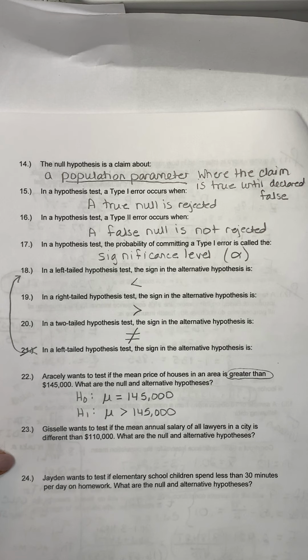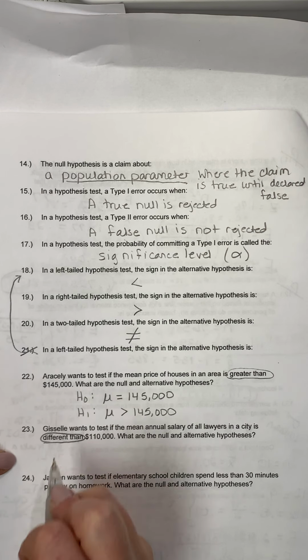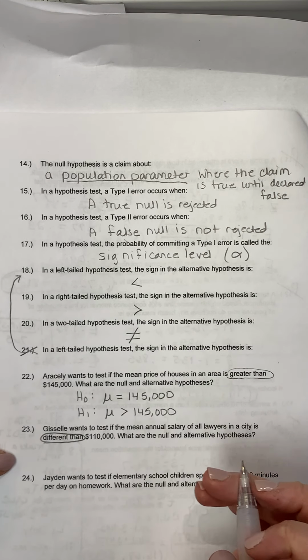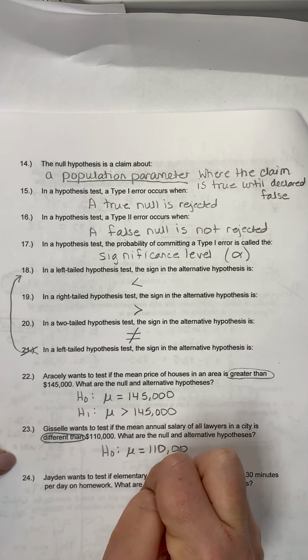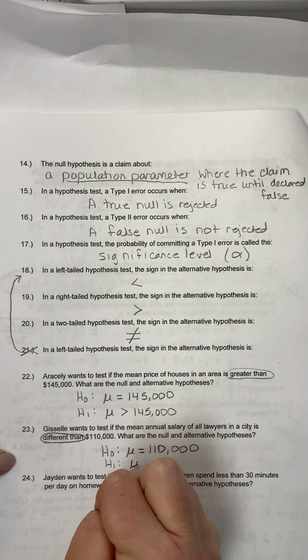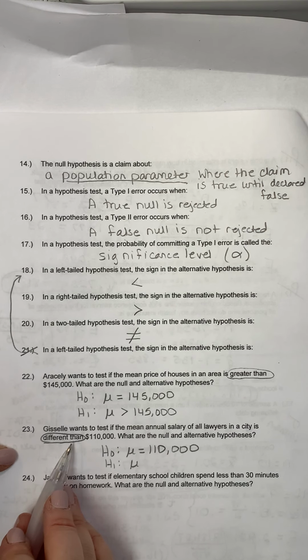Okay, let's look at 23. Giselle wants to test if the mean annual salary of all lawyers in a city is different than 110,000. What are the null and the alternative hypotheses? Okay, so the null we know is going to be equal to whatever value we see. The alternative is the one we have to think about. This doesn't say greater than, it doesn't say less than, it says different.